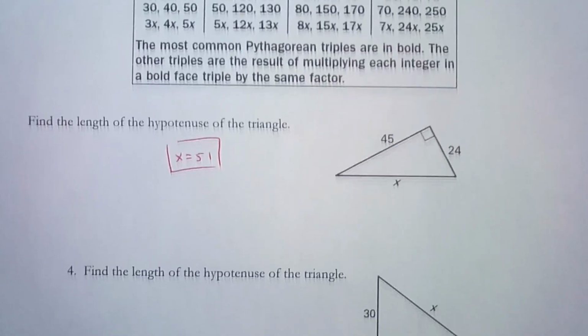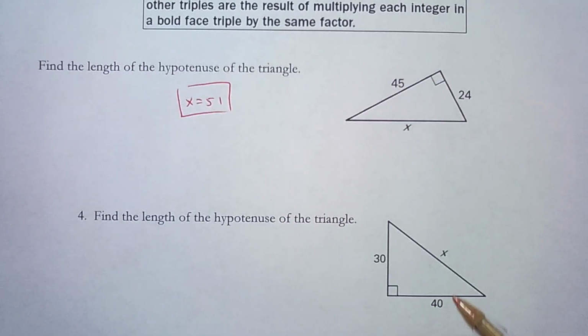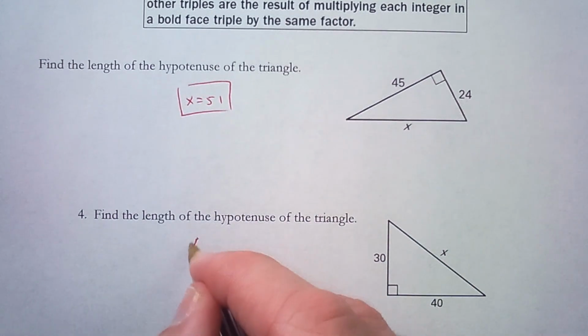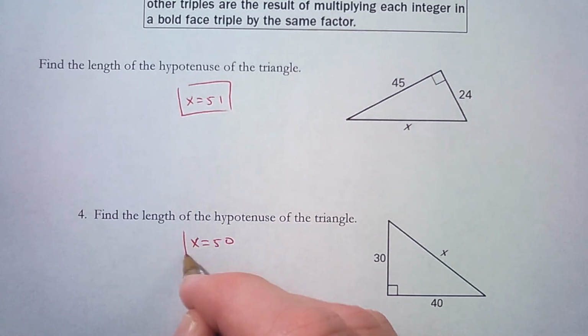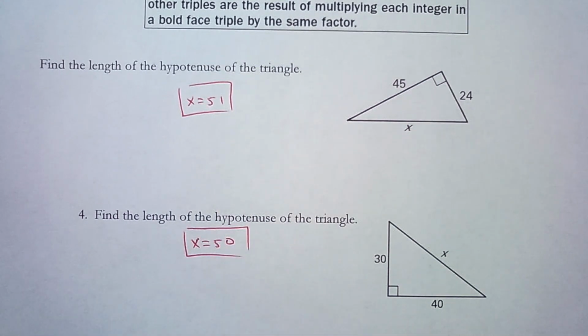Okay, so we'll do that again. We'll find this hypotenuse, and we can probably do this one without looking at the chart. 30, 40, 50. That's a 3, 4, 5 triangle multiplied by 10. X is 50. Okay, there are some good uses for Pythagorean triples, which we will talk about in our next lesson.